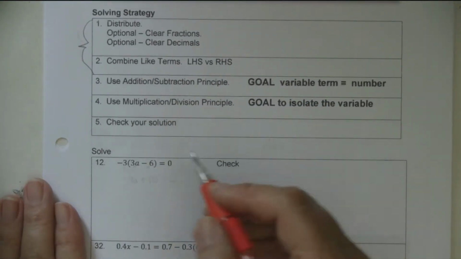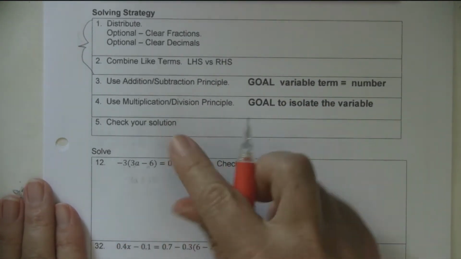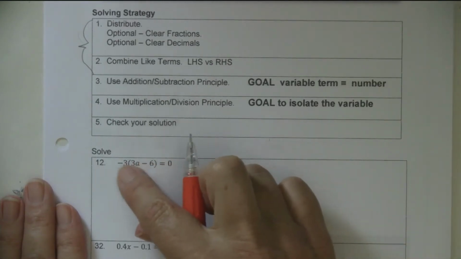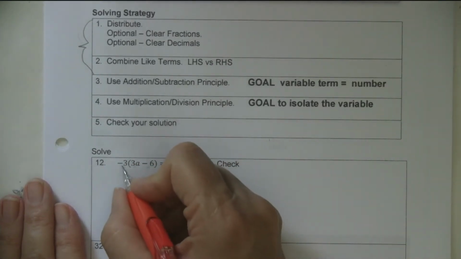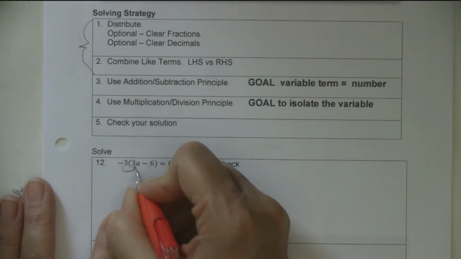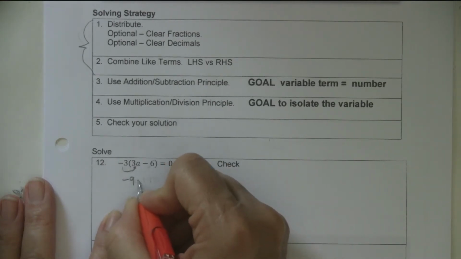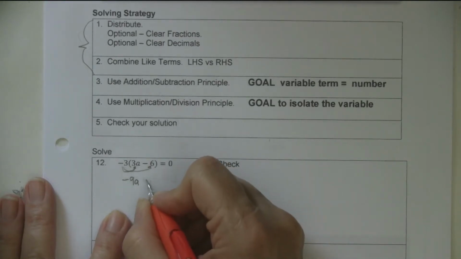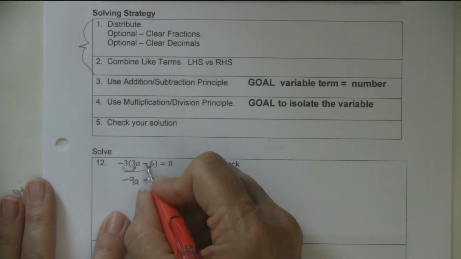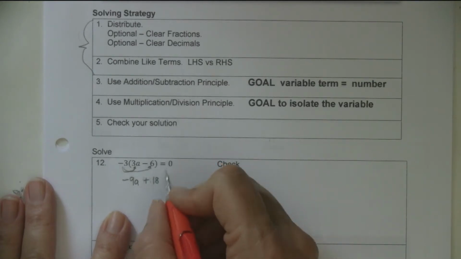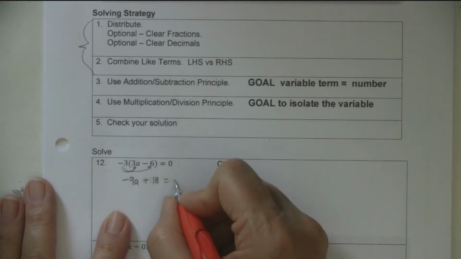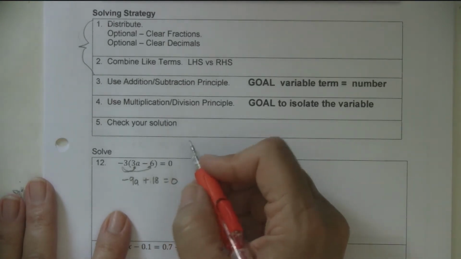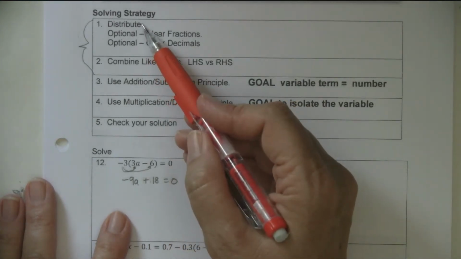And so here I do have distributive property. This side's all simplified, but this side's not simplified. I can distribute and make it simplified. So when I multiply here, I get negative 9a, and I multiply here, and a negative times a negative is a positive 18, right? Because subtract is an add of a negative. So that's why I'm thinking of it as a negative, and then equals 0. And now I have done the distributive property.